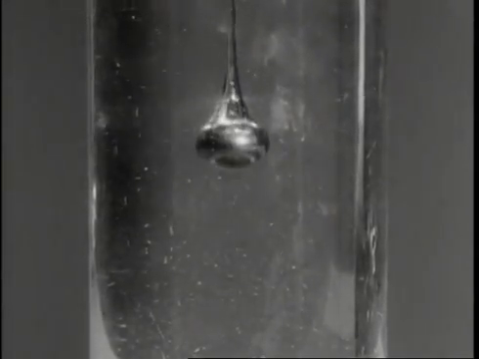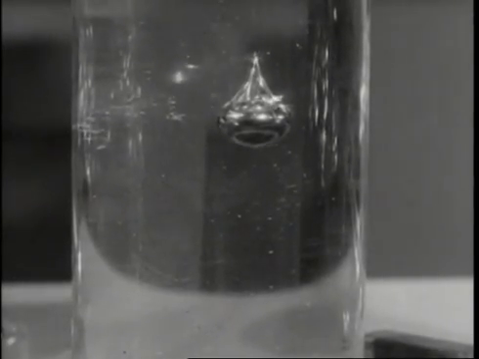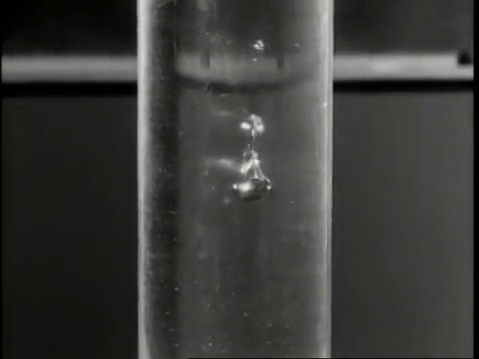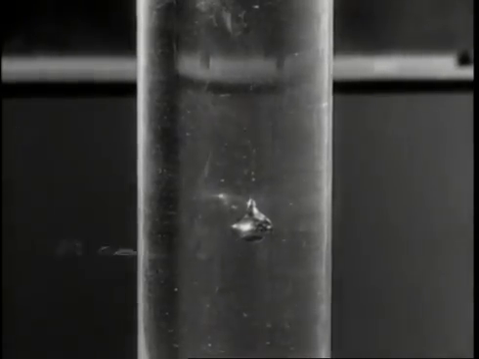This is a container of high polymer solution. I'll drop in a steel ball. Once more in slow motion. This liquid too is viscoelastic.